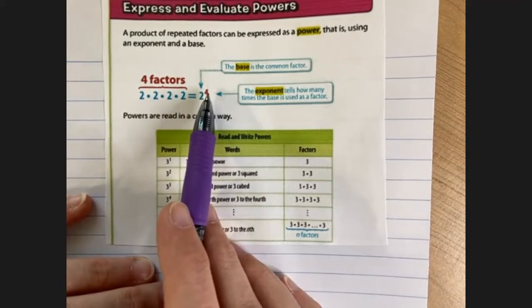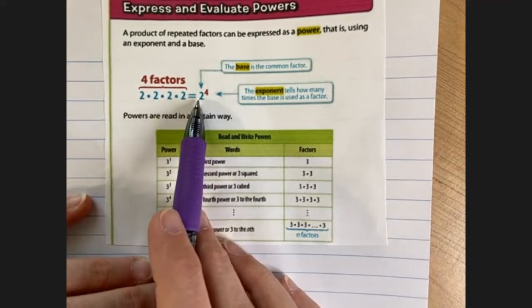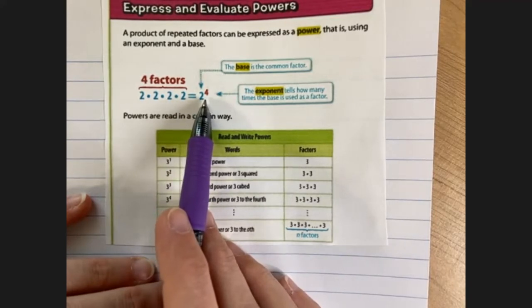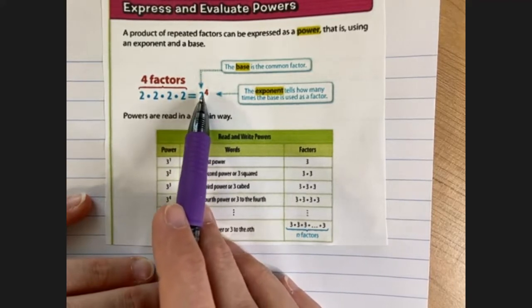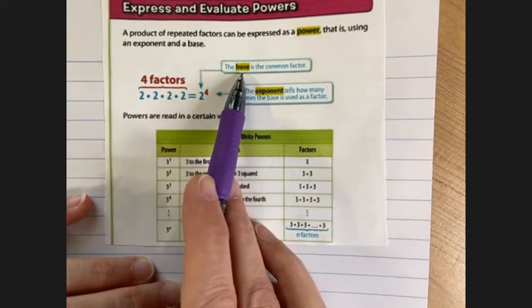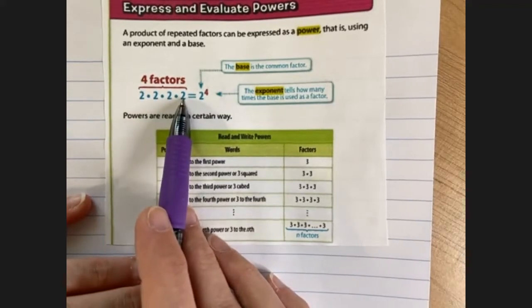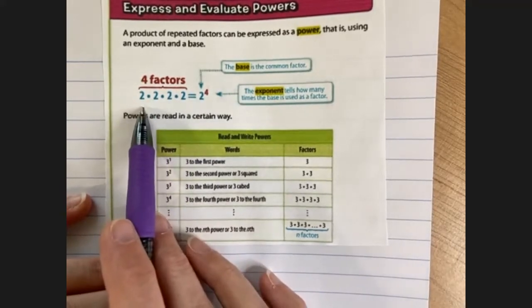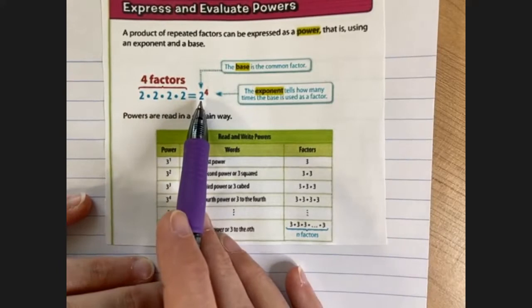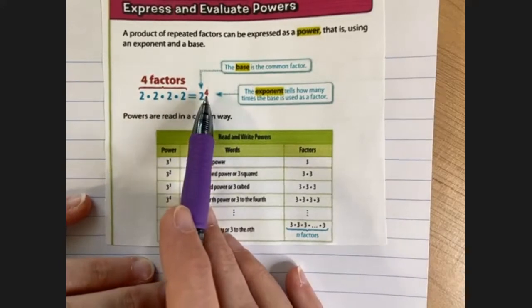So that exponent right there, that 4, tells you how many times you're going to multiply the base number. And that base is 2. So that 2 is the factor, also referred to as the base number. And the 4 says 2 times 2 times 2 times 2. Now, the misconception is a lot of people think, oh, the answer is 2 times 4, which is 8, right?